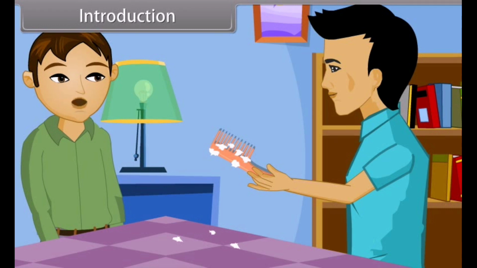When you comb the hair, then comb gains charge due to rubbing. When this comb comes in contact with the paper, then opposite charge gets developed on the paper, and due to this, they both attract each other. Students, electric charges are present everywhere around us. Today we will study about the electric charges and fields.